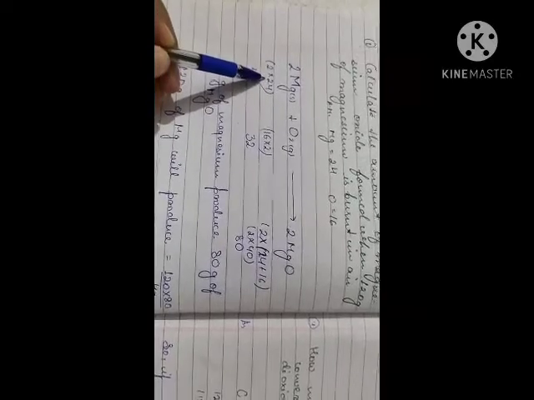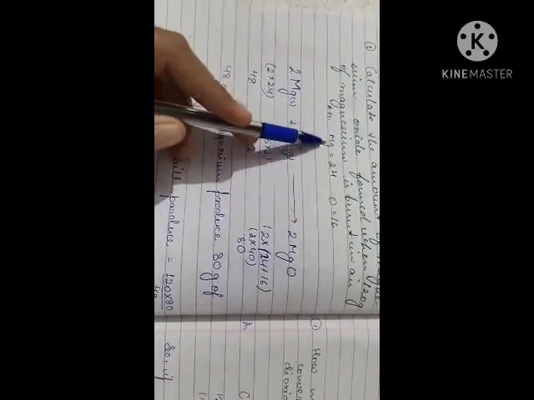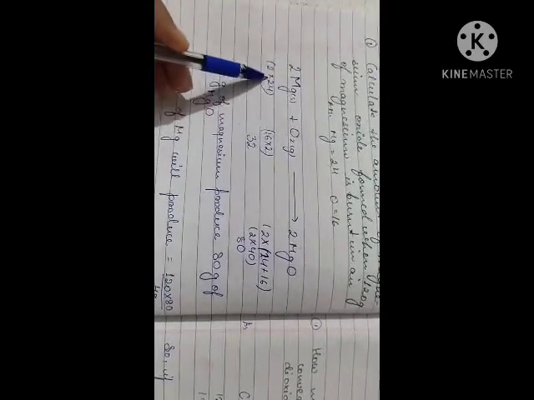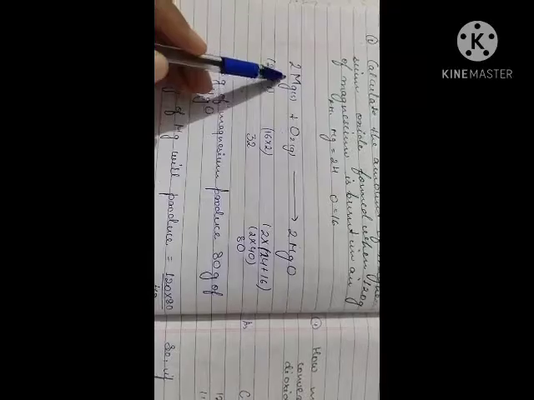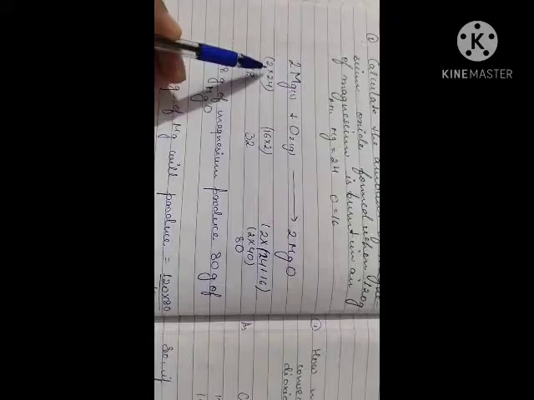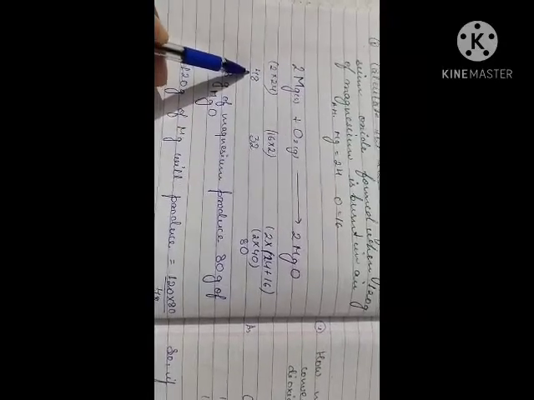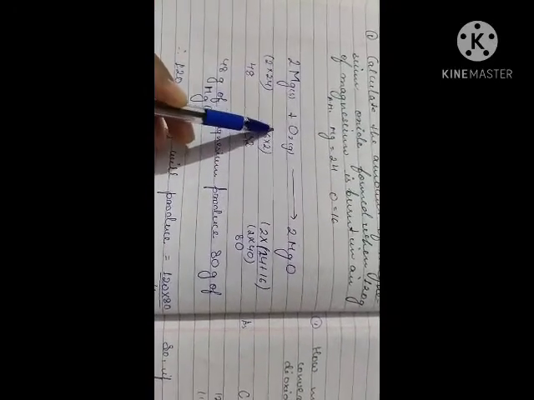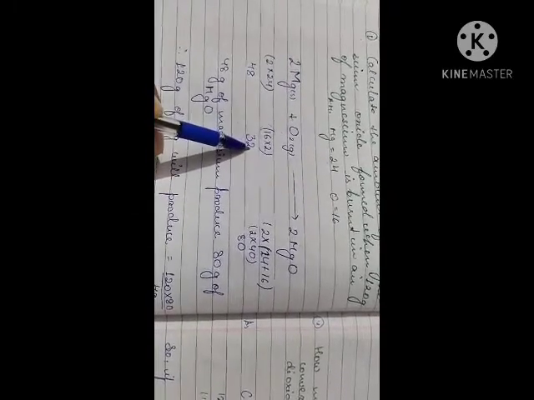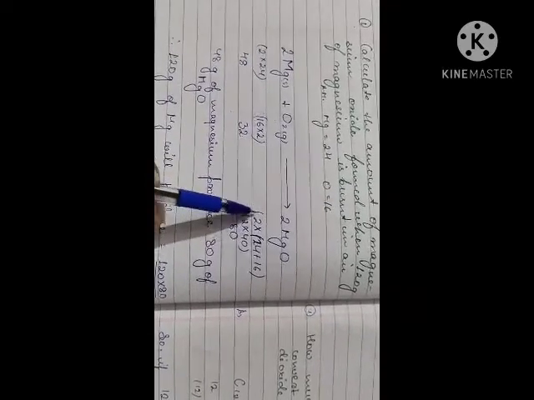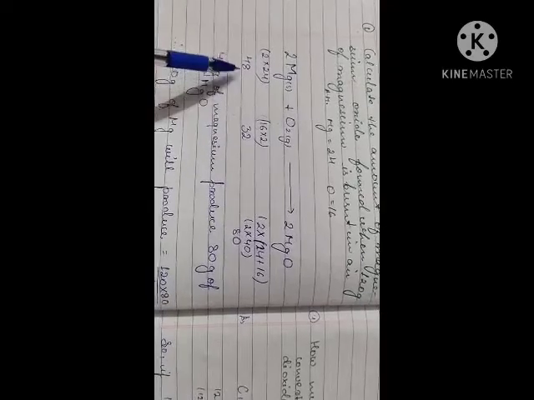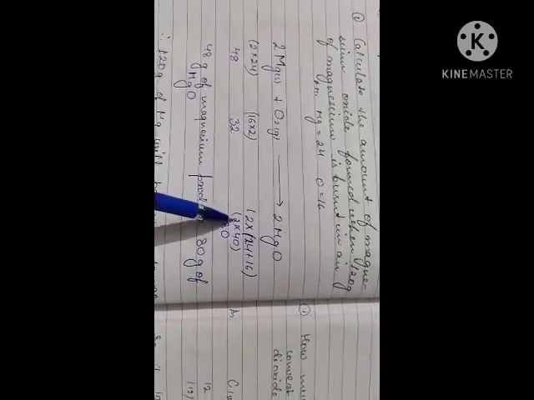As it is given, the atomic mass of magnesium is 24. You will multiply 24 with 2 because 2 moles of magnesium are included in this reaction. So 2 into 24 is equal to 48. The atomic mass of oxygen is 16, and 16 into 2 is equal to 32. The amount of magnesium oxide formed from 48 magnesium and 32 oxygen is 80.